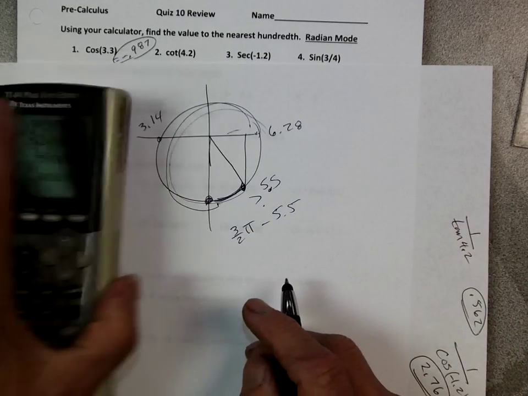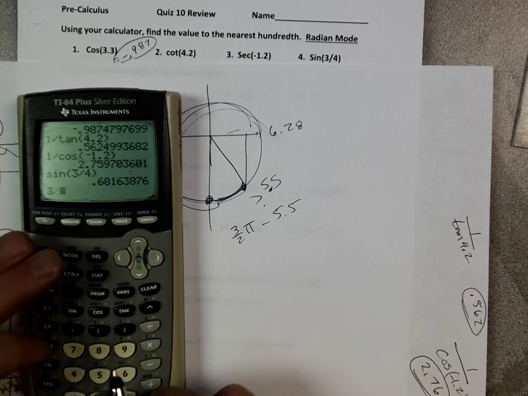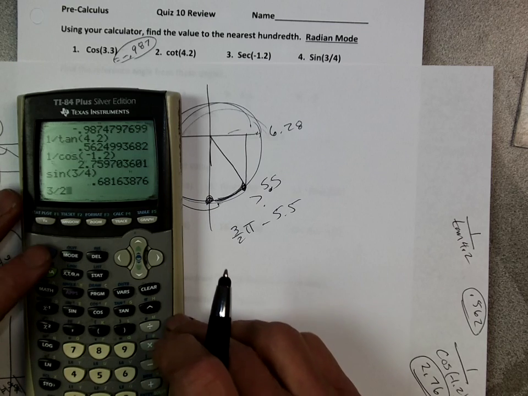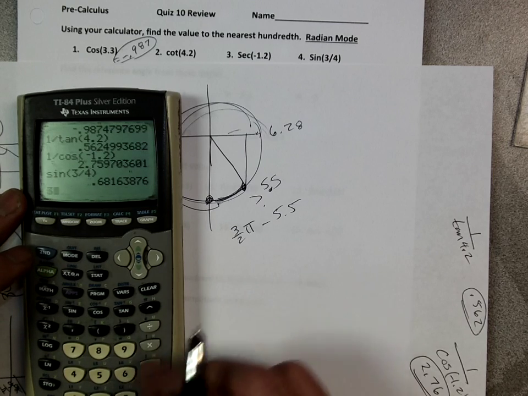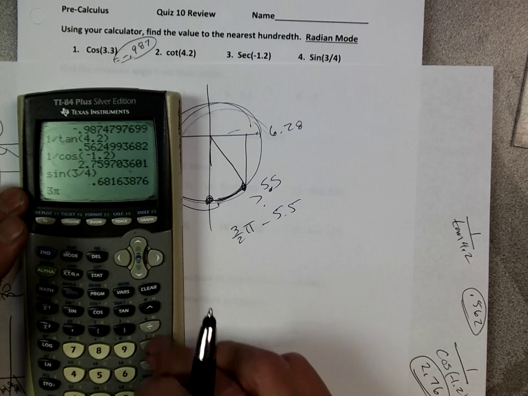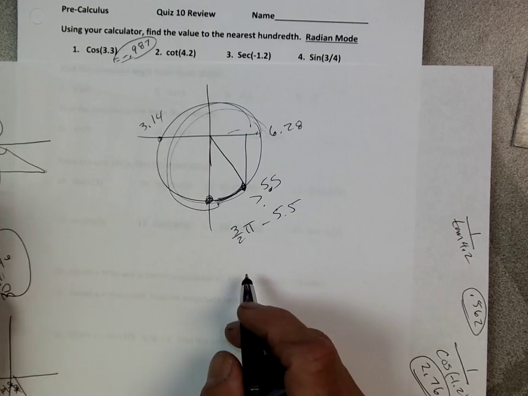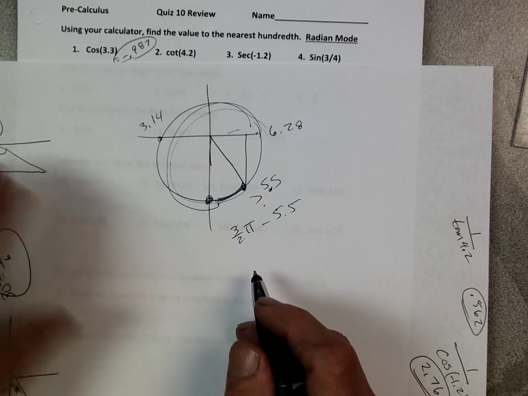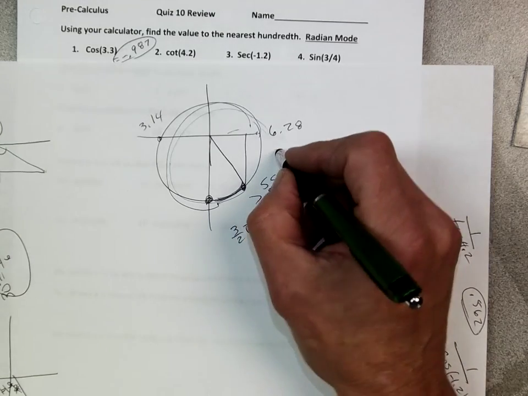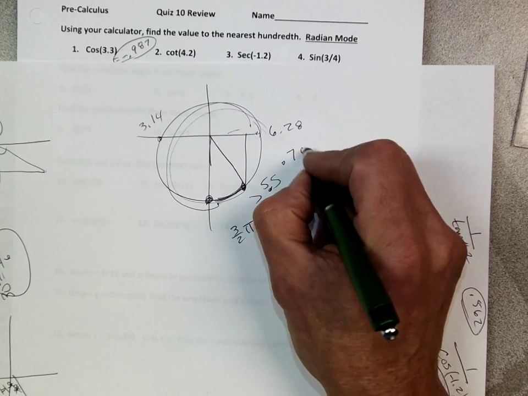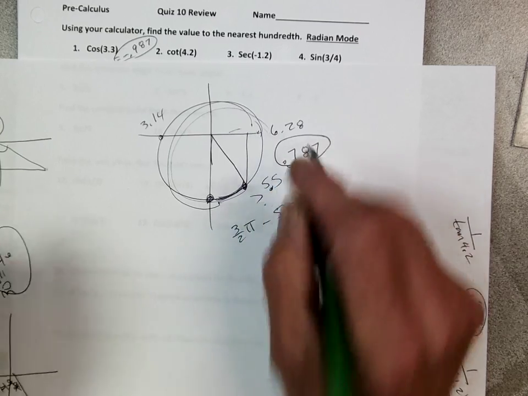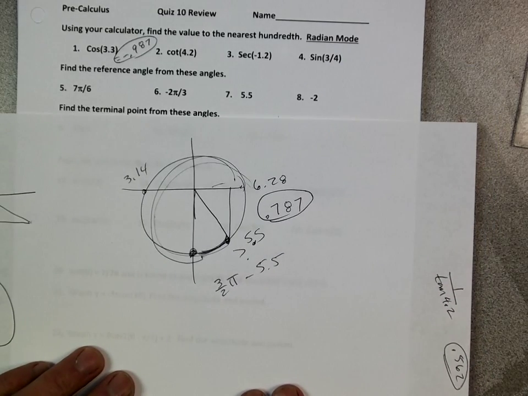So 3 pi halves minus 5.5, and it's about negative 0.7. It can't be a negative, so it's got to be positive. Oh, I subtracted the wrong way. My bad. 0.787. There we go.